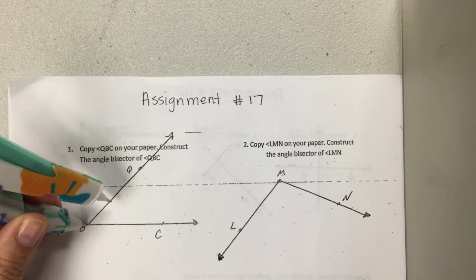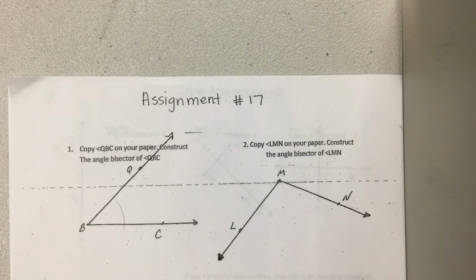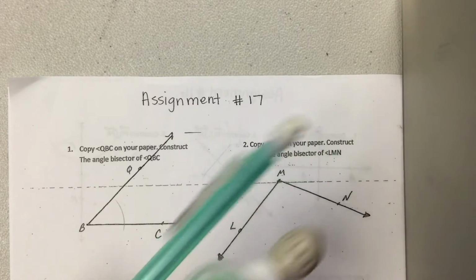To do so, I'm going to put my compass point on B, and I'm going to draw an arc across the angle. This arc makes sure that I'm the same distance on both sides away from the vertex, because the closer I get to the vertex, the closer the two sides are, the further away from the vertex, the further away the two sides are.